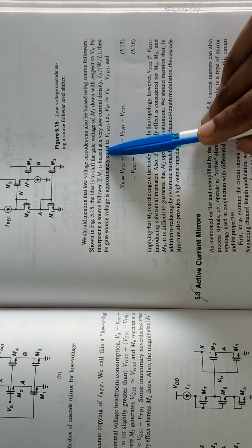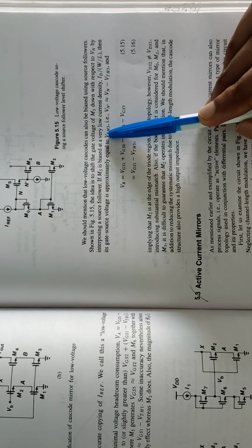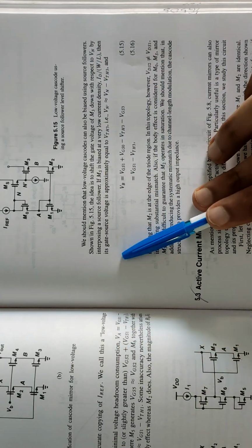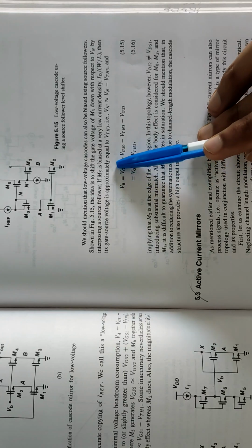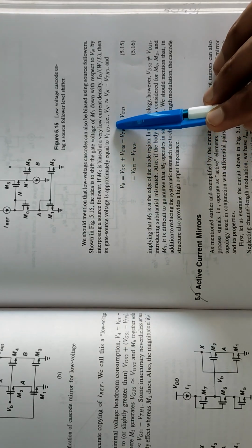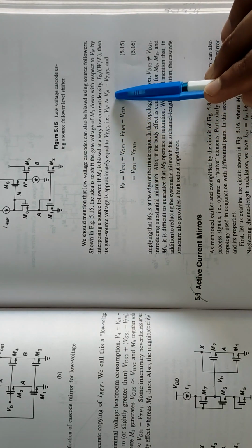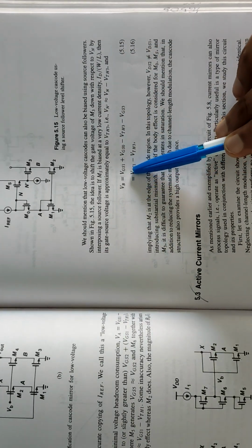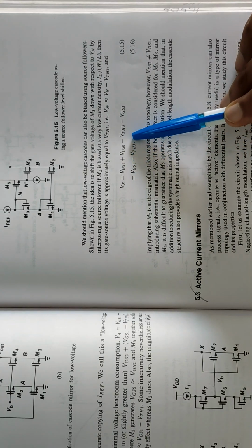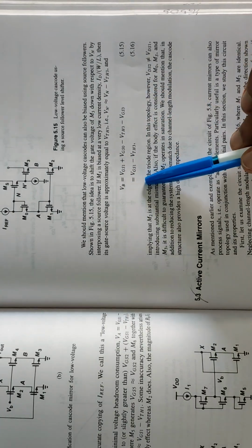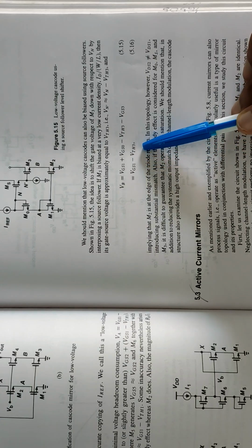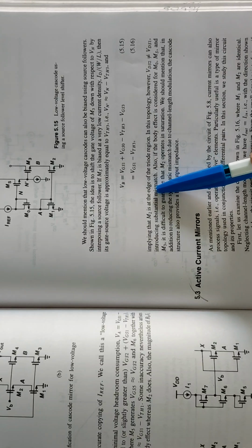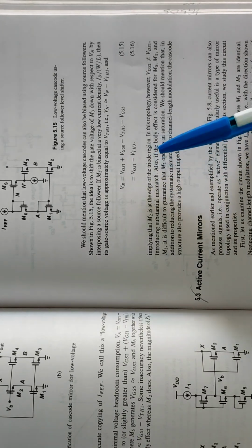If MS is biased at a very low current density, ID divided by W/L, then its gate-source voltage is approximately equal to VTH3, that is, Vn' is similar to Vn minus VTH3, and VB is equal to VGS1 plus VGS0 minus VTH3 minus VGS3, which is equal to VGS1 minus VTH3, implying that M2 is at the edge of the triode region.